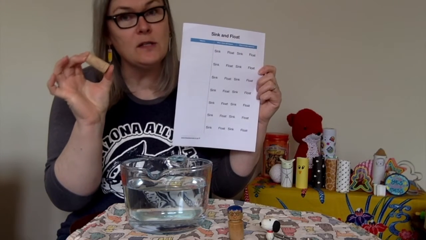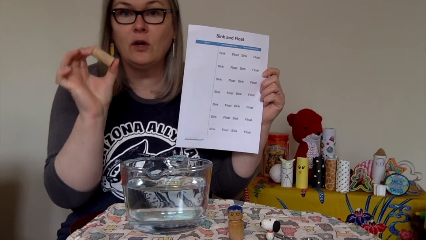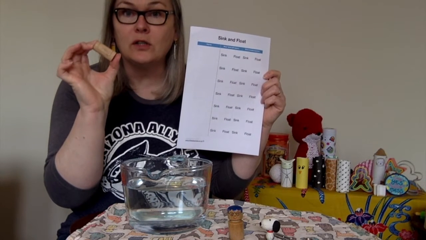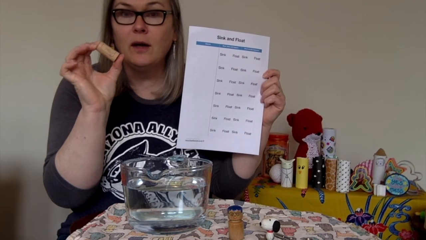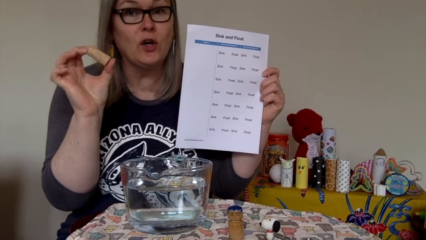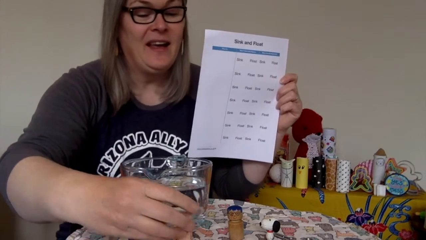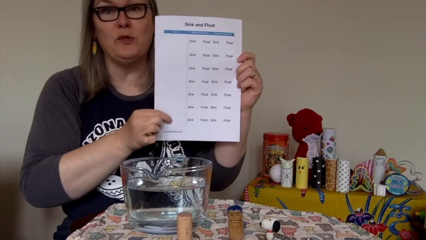Cork's a tricky word, isn't it? It's got two different k sounds. K, o, k. They sound the same, but they're two different k sounds. So that's a bit tricky, that one. Okay, so you write your objects.